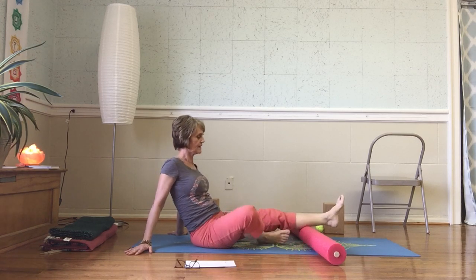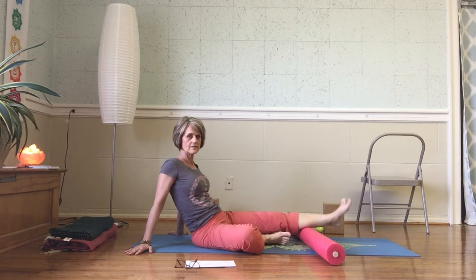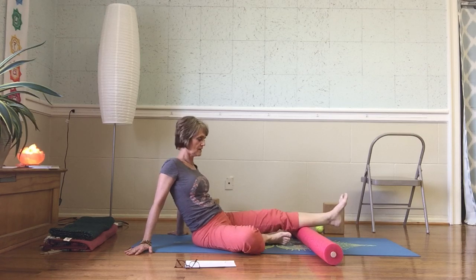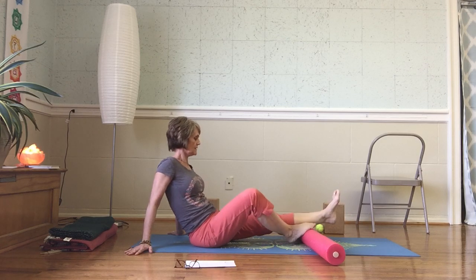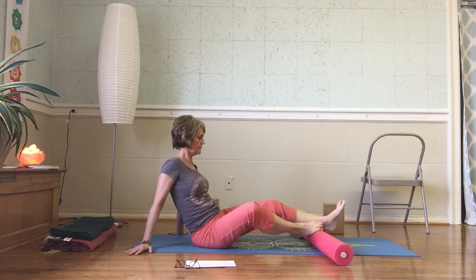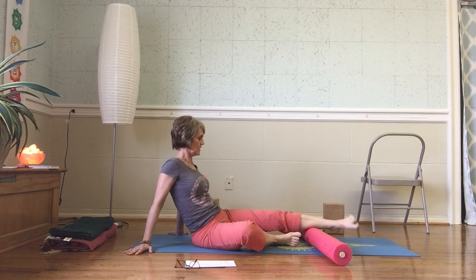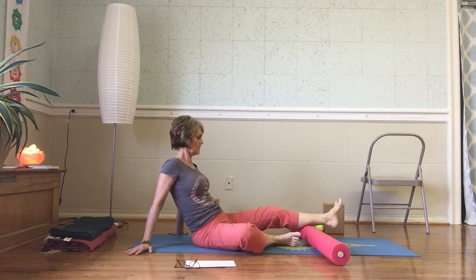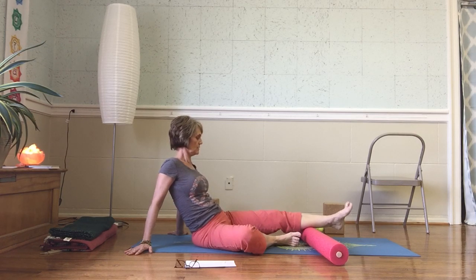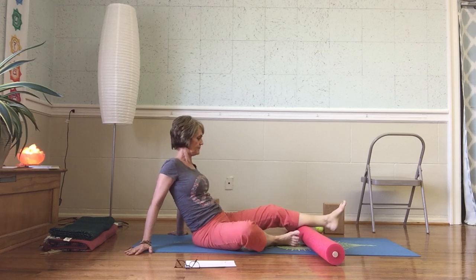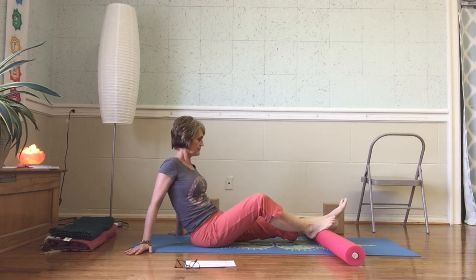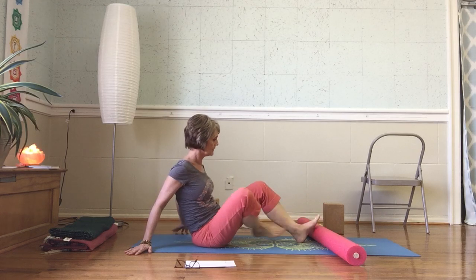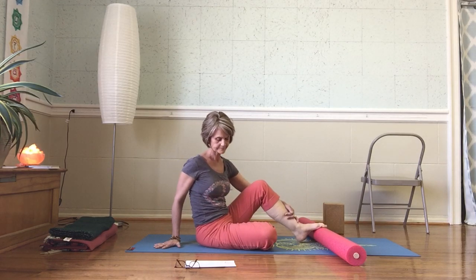Okay, so I'll roll it down again about the middle of the calf. Gently rock. And then one more time. Gently rock. Okay. Now, you're going to work your way all the way down to the Achilles tendon.